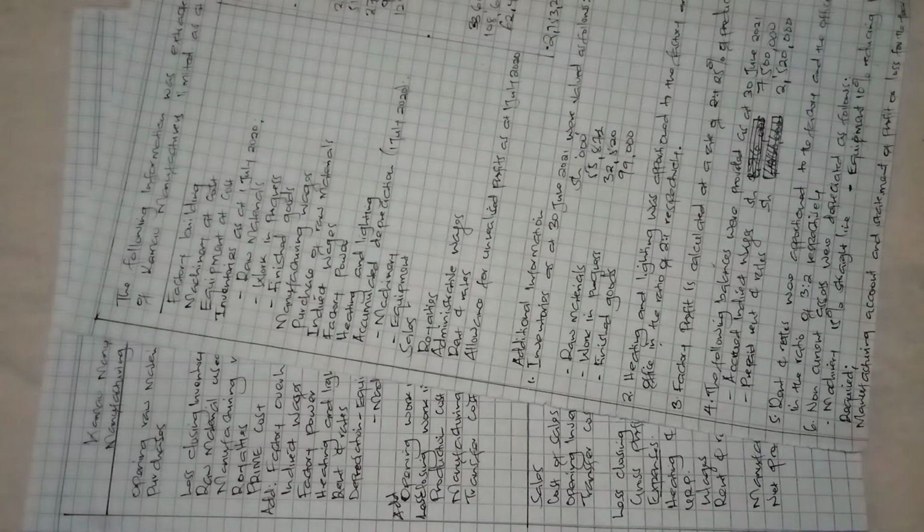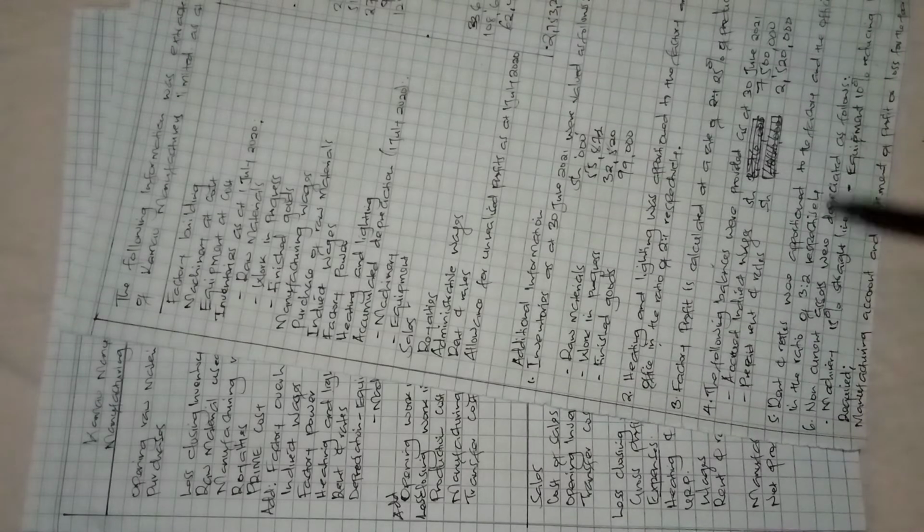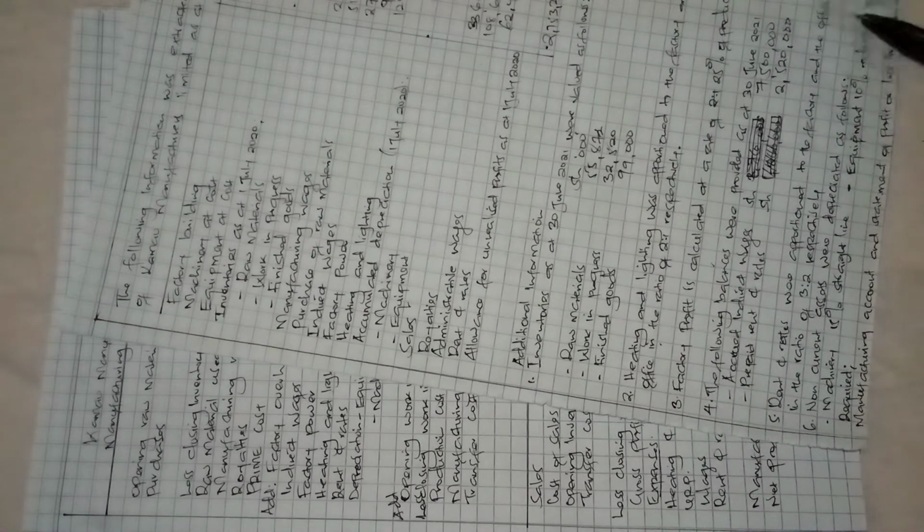Then you go to rent and rates. What were we told about rent and rates? We were told in additional information 5. Rent and rates were apportioned to the factory and the office in the ratio of 3:2. We had already adjusted.